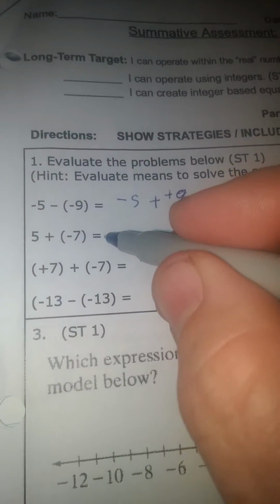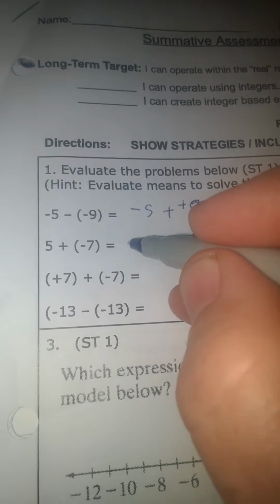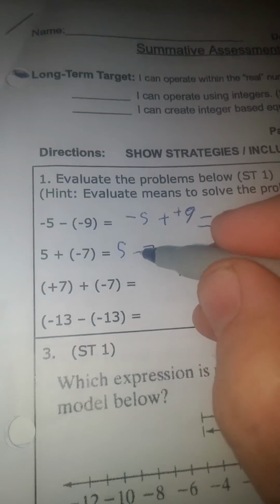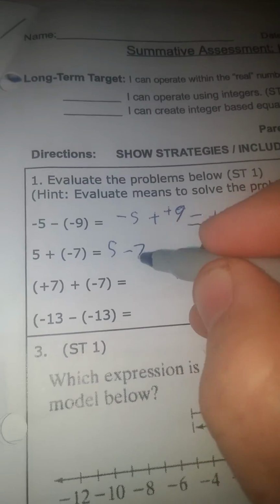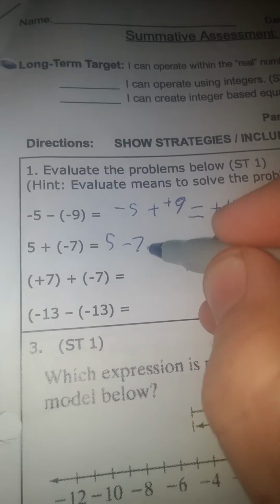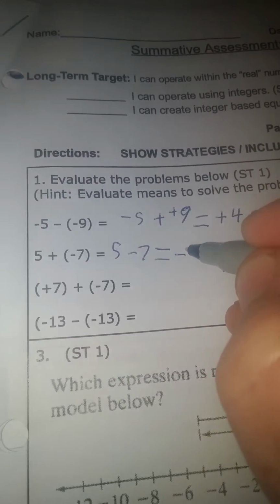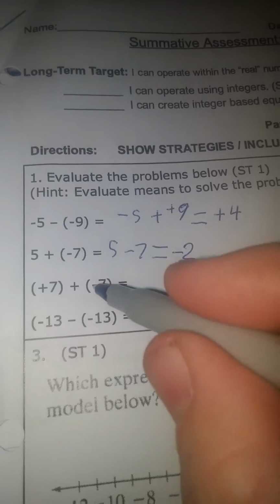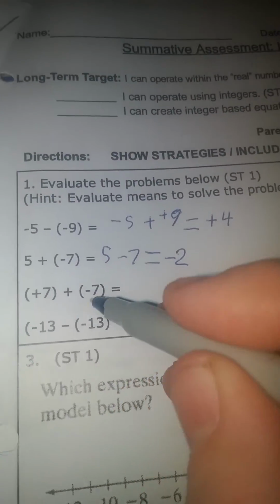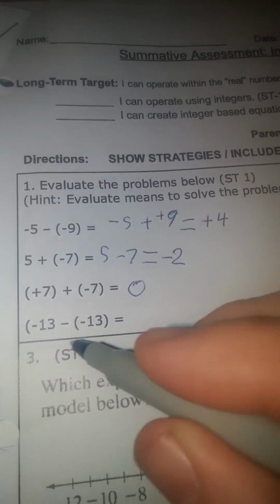The next one asks us to add 5 and -7. Well, adding 5 and -7 is like saying 5 minus 7, which is going to take us down. 5 of that 7 is going to take us down to 0, and then another 2 past it. So we can say equals -2. On this one, we got 7 plus -7. These are opposites of each other, which means they're going to completely cancel each other out to make nothing.